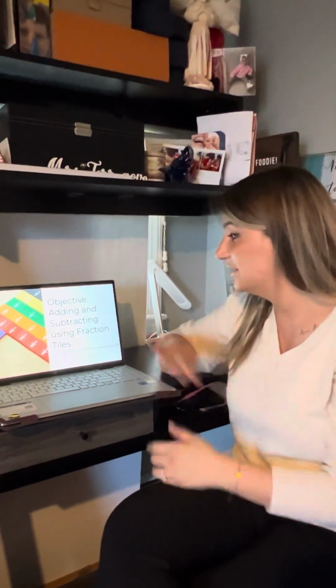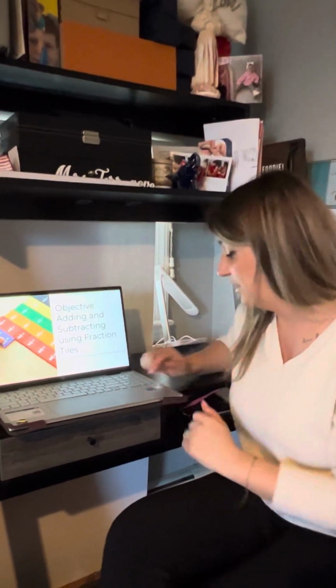Good morning, class. Today our objective is adding and subtracting using fraction tiles. So we've never used fraction tiles before, but I'm gonna explain all of that, and then we're gonna do an activity in our groups to add and subtract fraction tiles. So here we go. So, overview of fraction tiles.